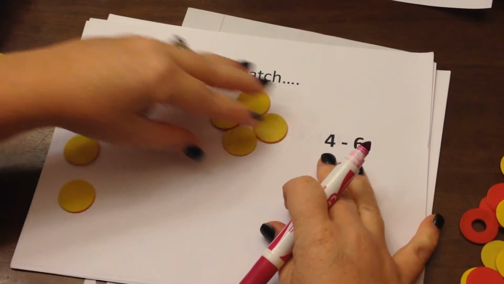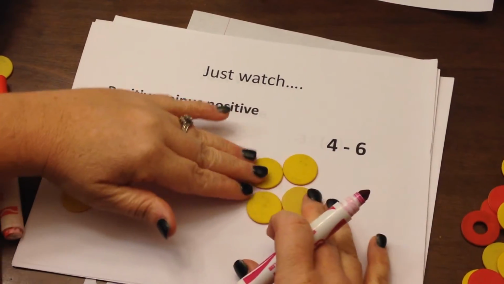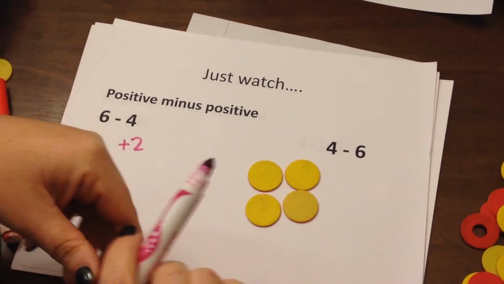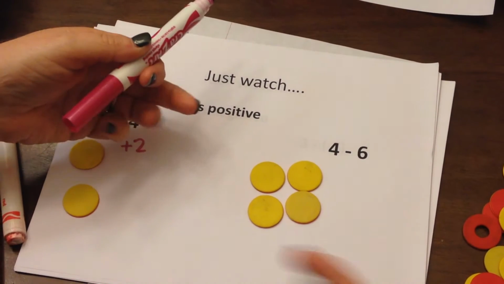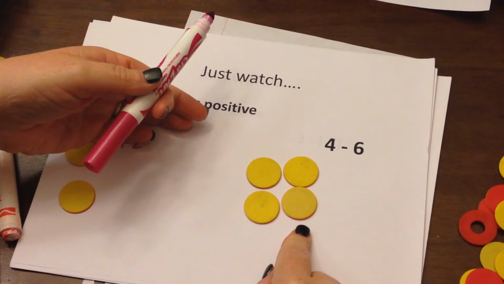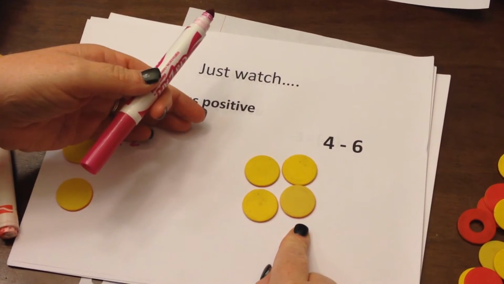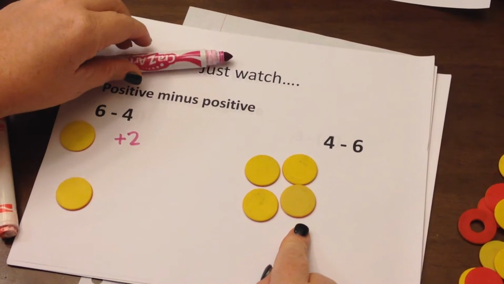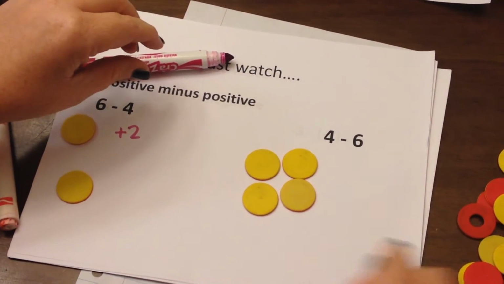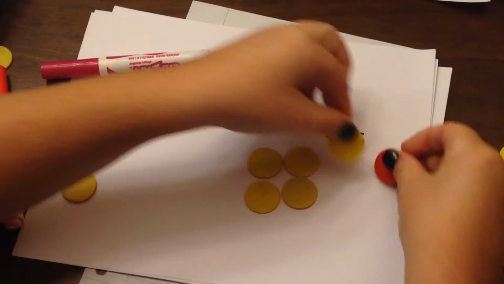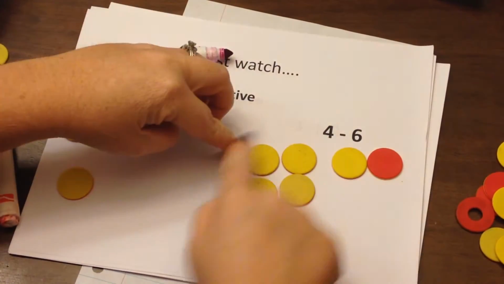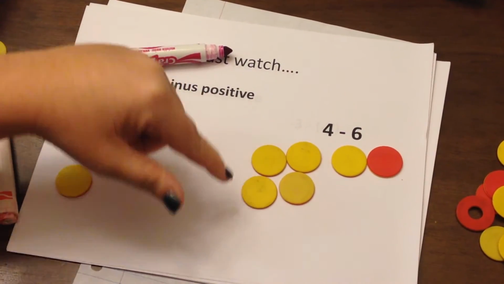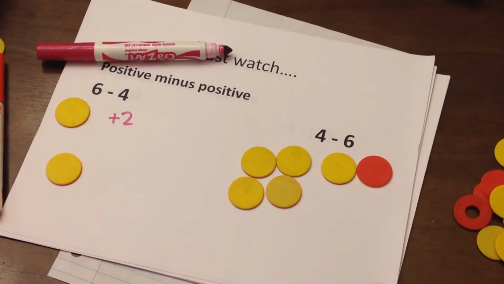Okay, this time they're both positive, but I have 4 positive integers, but I need to take away 6. I don't have 6 positive integers to take away. So what I have to do is add 0 pairs. And I can add as many as I need because remember, adding a 0 pair does not change the value of this. So I can add a 0 pair. The value of this is still positive 4, but I don't have 6 positive integers yet.